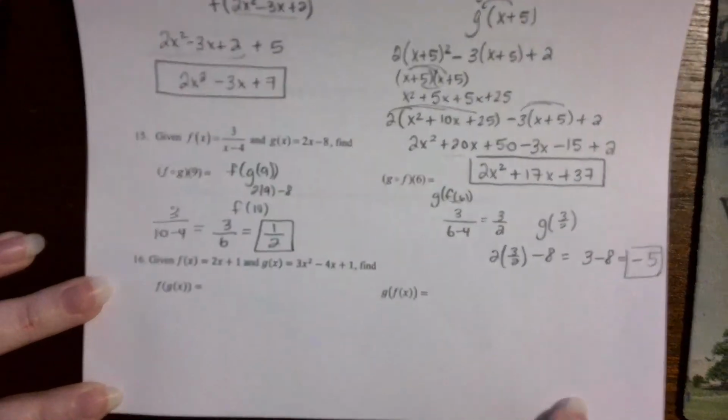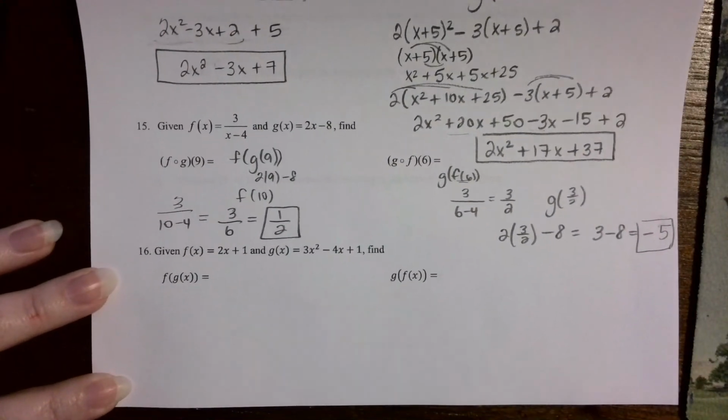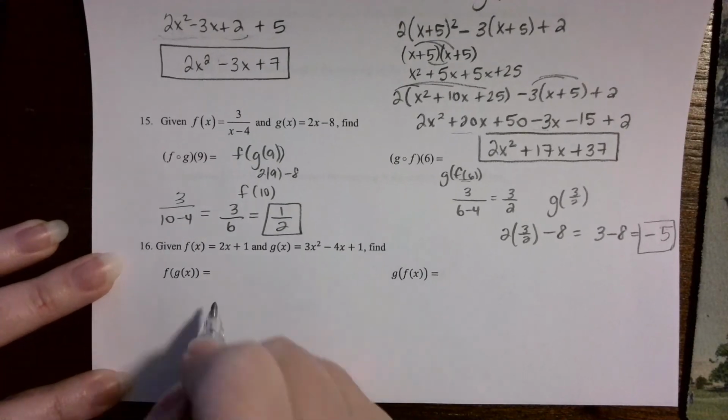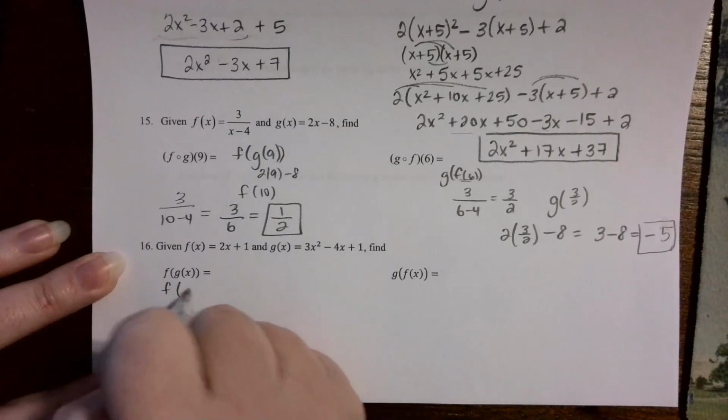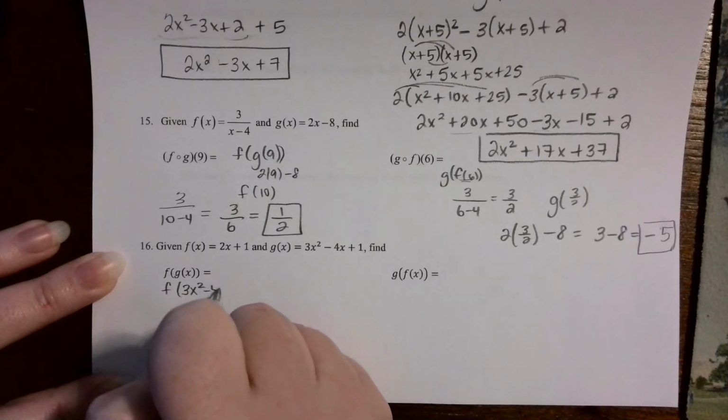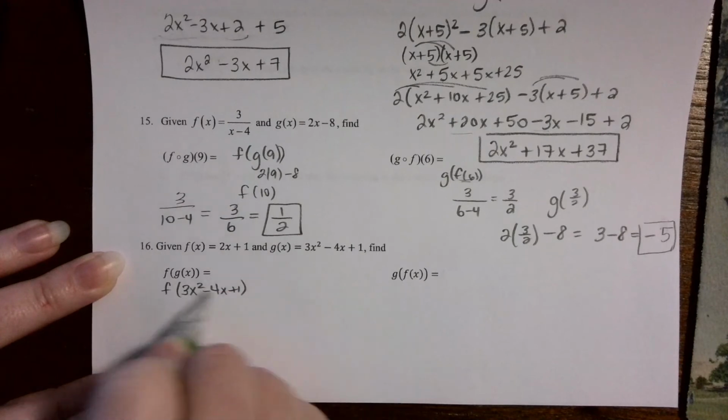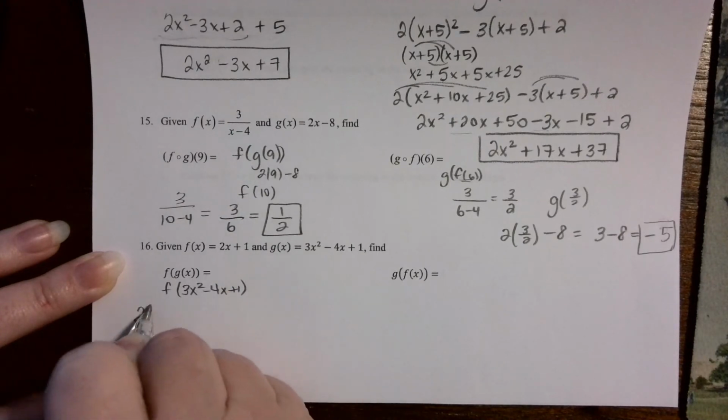All right, let's take a look at number 16. One of these is the easy way. One of these is the hard way. So let's take a look. Oh, and they already wrote them for us the way I like it. So f of g of x. So that's f of 3x squared minus 4x plus 1. So that means we're putting this into our f equation.